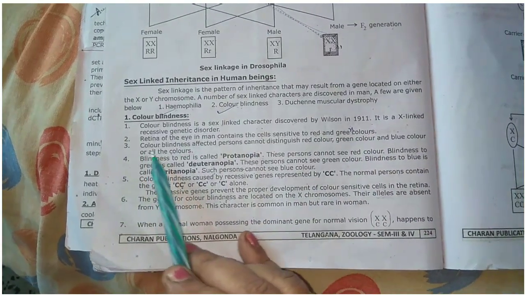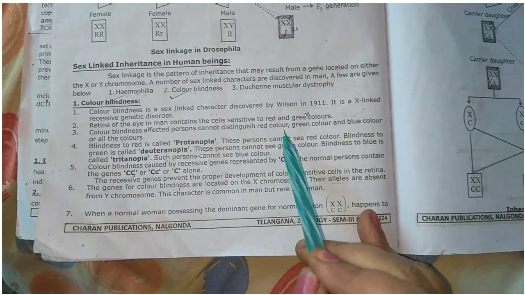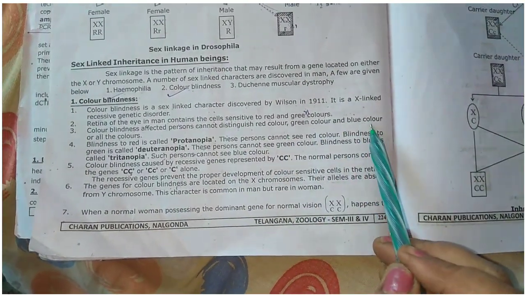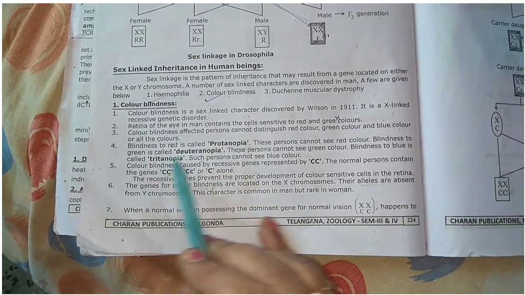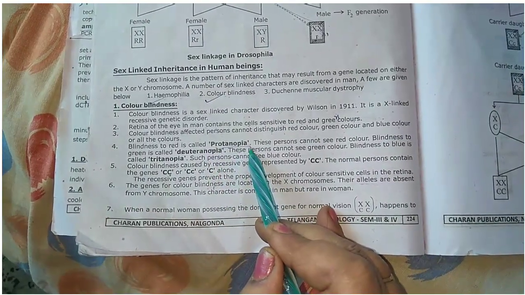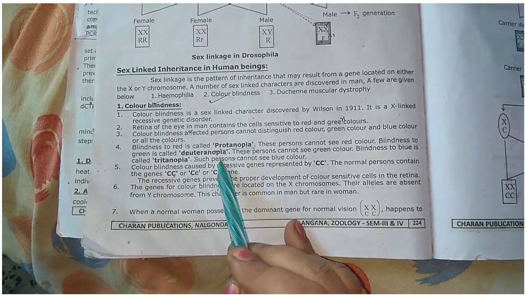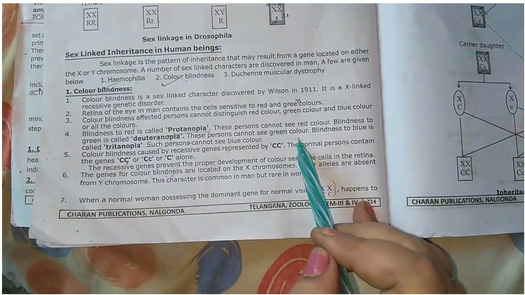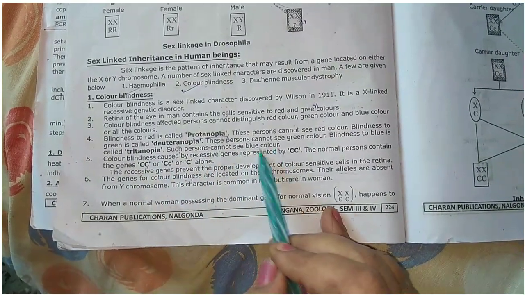Color blindness affected persons cannot differentiate the red color and green color, and also blue color, and sometimes all the colors. Blindness to red color, meaning the people cannot recognize the red color, is known as protanopia. These persons cannot see red color. Blindness to green color is known as deuteranopia. These persons cannot see green color. Blindness to blue is called tritanopia. Such persons cannot see blue color.